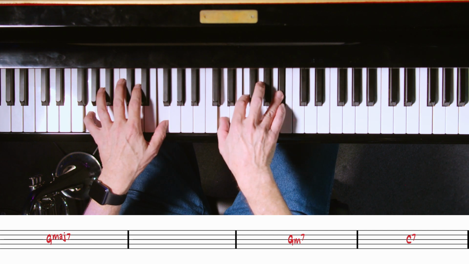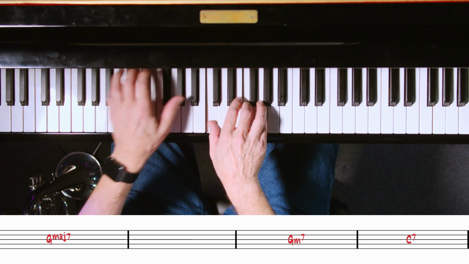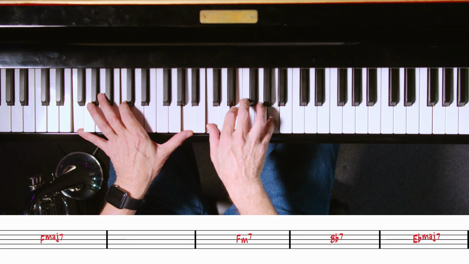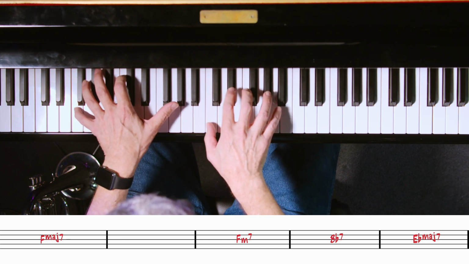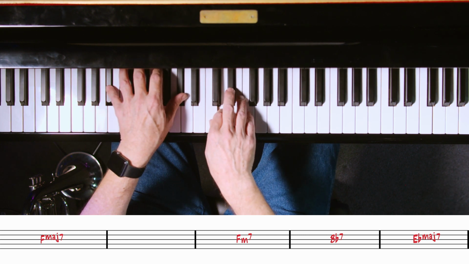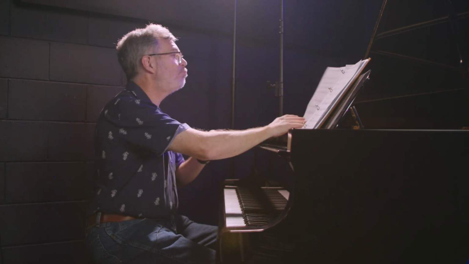Now we go minor chord, its dominant. Now we're in F major, a whole step lower. Then we turn that to minor, its dominant, then another whole step lower. So we've been in the key of G, we've moved into the key of F, a whole step lower, then to the key of E flat, another whole step down.